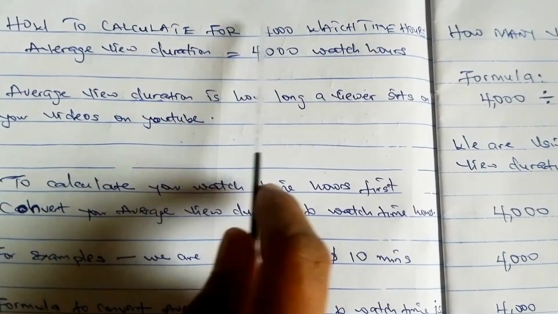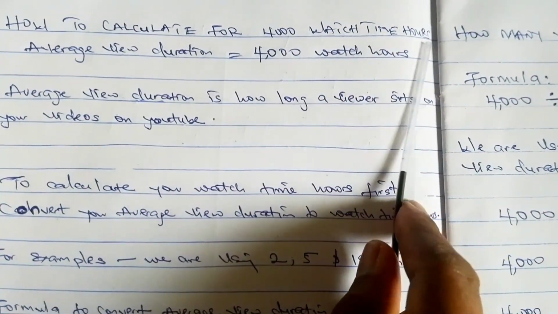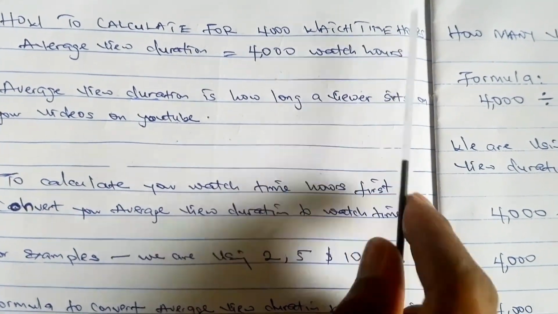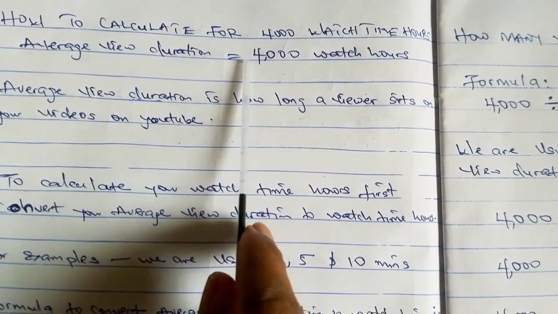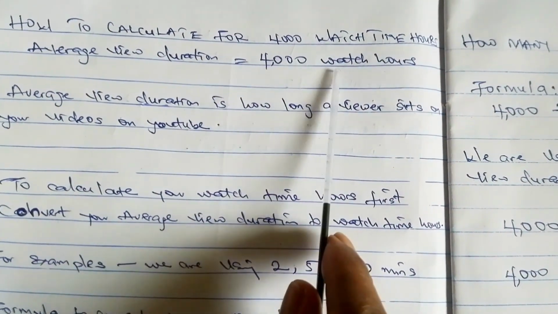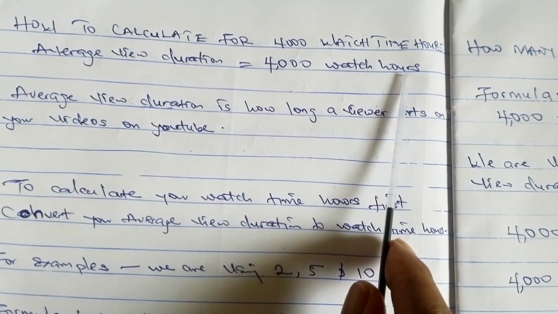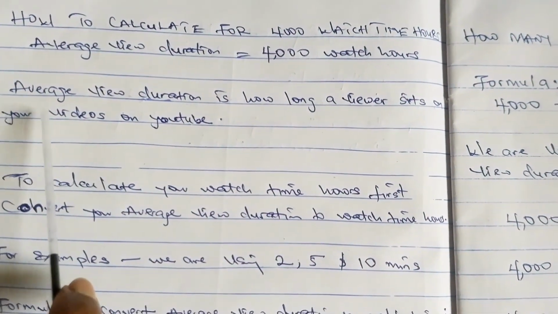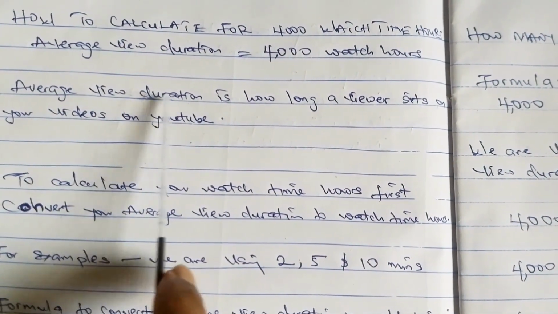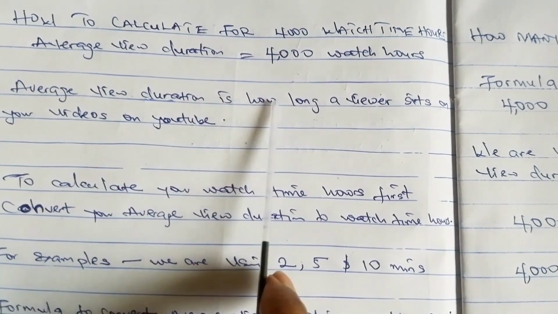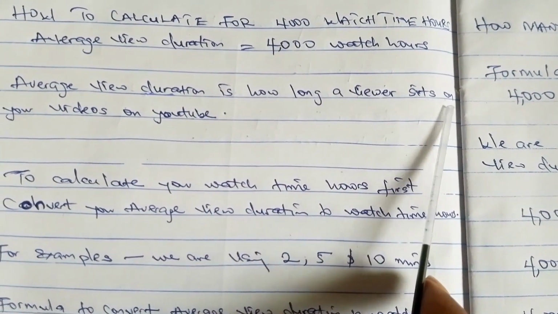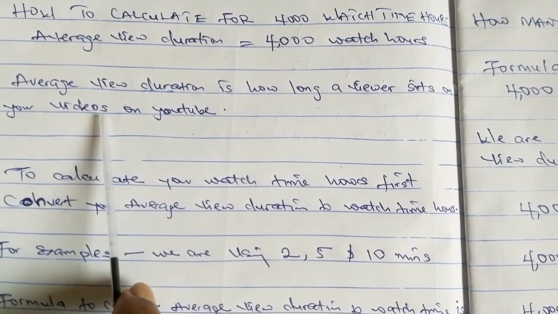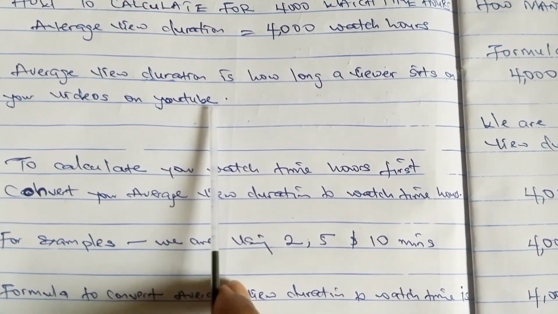Now, in order for you to calculate your 4,000 watch hours, one thing you need to have at the back of your mind is that your average view duration is the magic that you need to get your 4,000 watch hours. And average view duration is how long a viewer sits on your videos on YouTube, right? How long they watch your videos, how long they enjoy your content, and how long your video actually is.